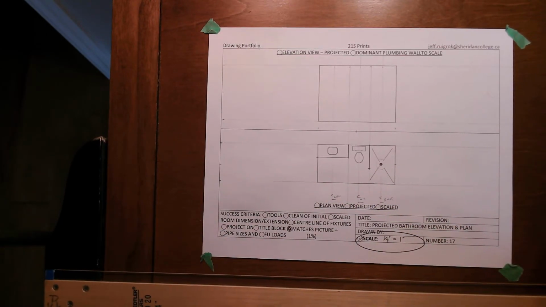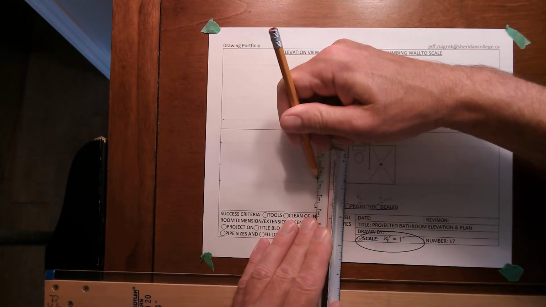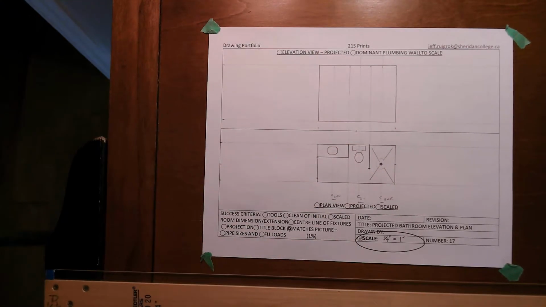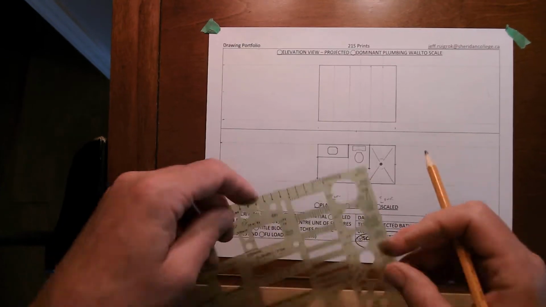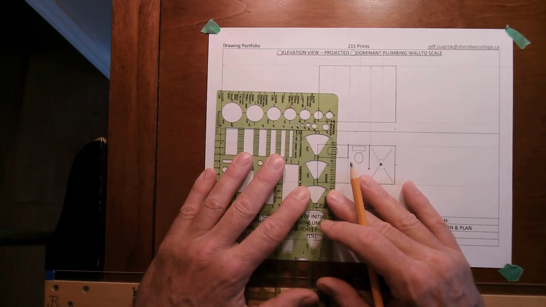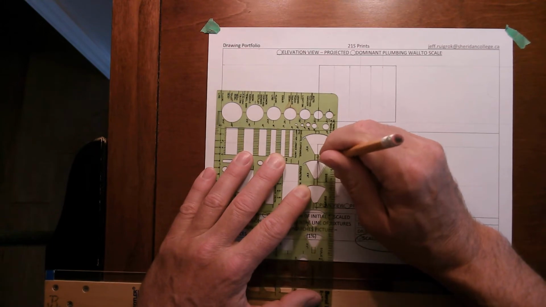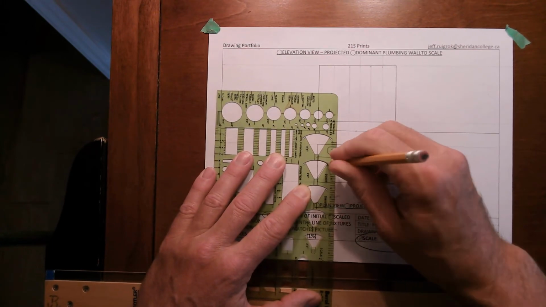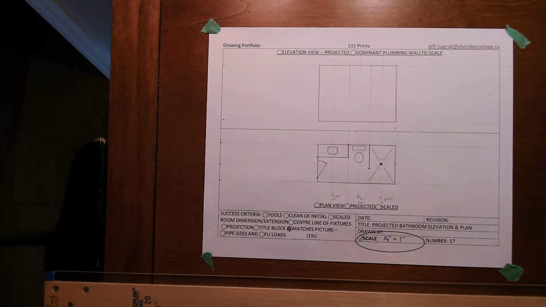I could put doorways and windows in here too if I wanted to. So as an example, I have a 2'6", no 2'8" door that swings into the room. My pencil's not even sharp enough to go in there. So I could put the door in there as well if I wanted to. And that's it.